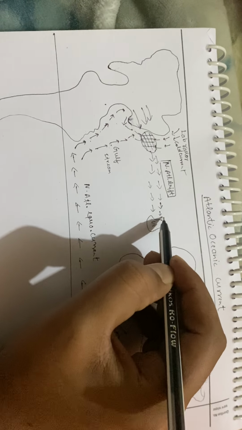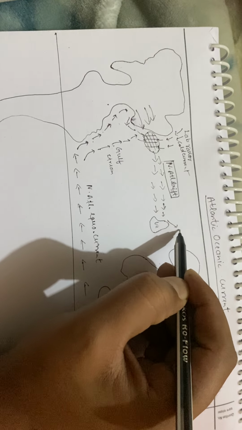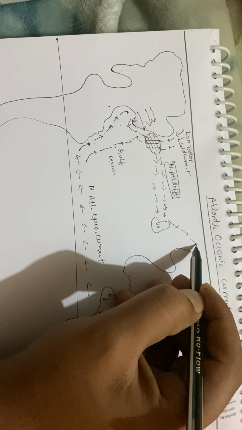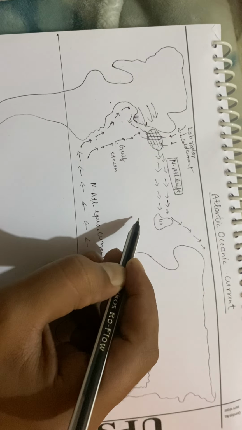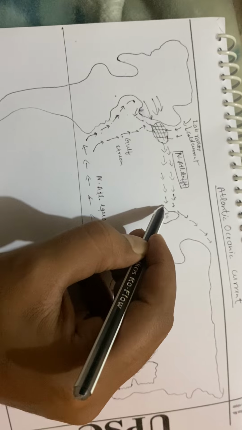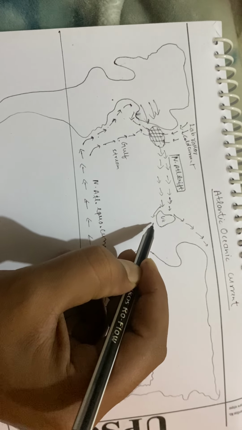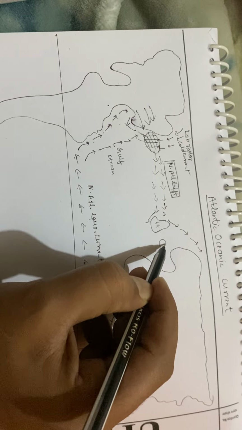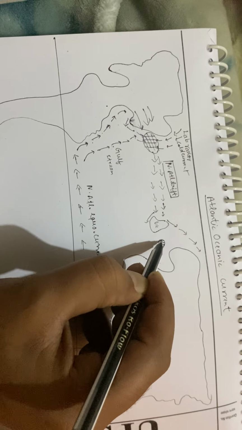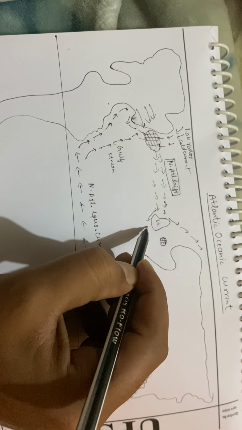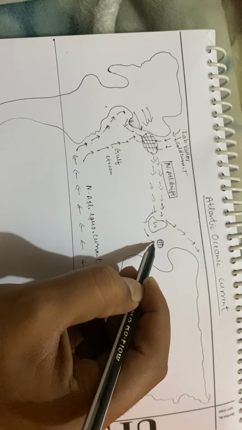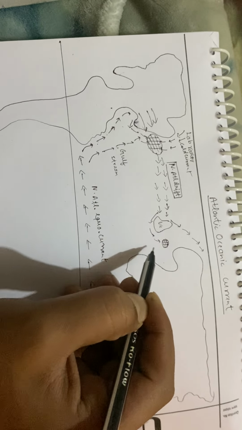First will go toward this direction, and another one will move toward this direction. Here we will find the North Sea, and this warm current moves like this.